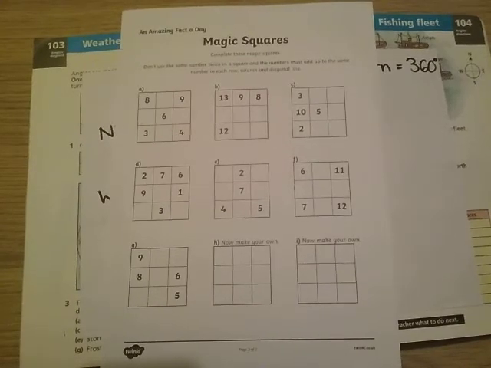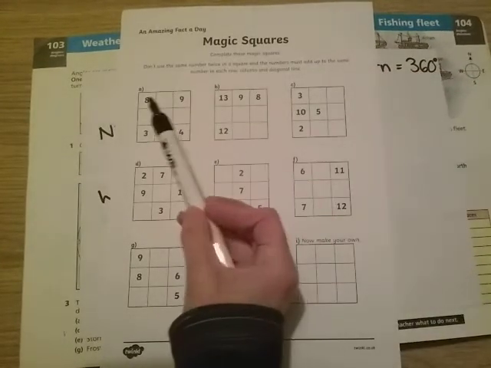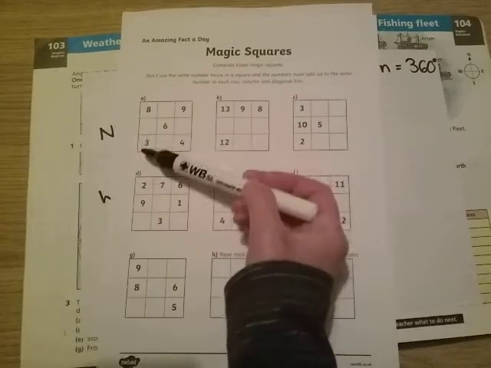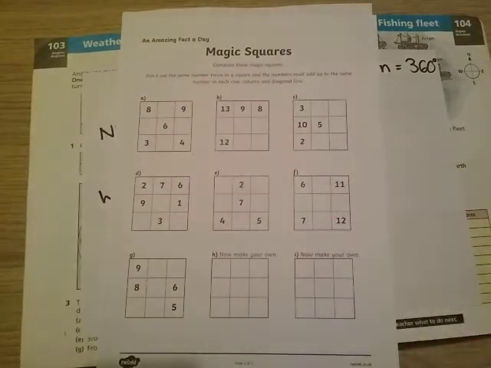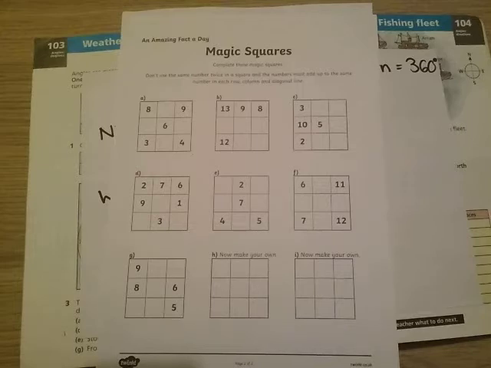Hello P6. For today's maths activities, we're going to begin for our mental maths challenge with what's called a magic square. Now, magic squares are really special because in a magic square, every row, every column and every diagonal has to add up to exactly the same amount.